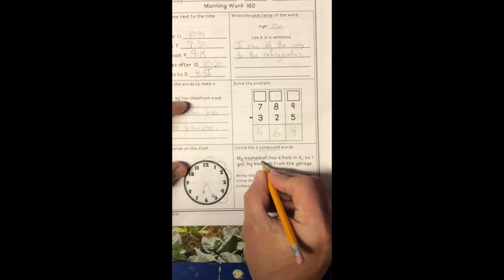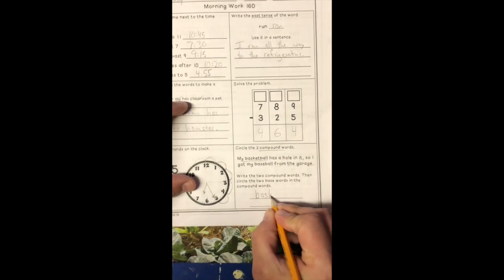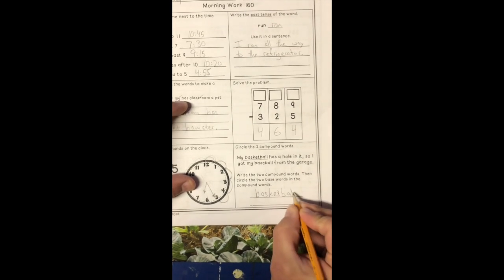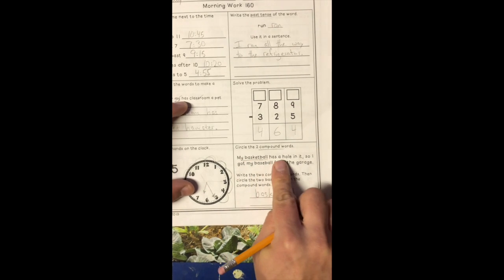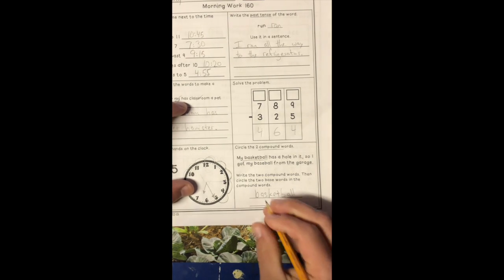Circle the 2 compound words. Compound words. So that's like basketball. 2 words that turn into 1 word. Basket plus ball. Basketball. Okay, can you see the other one? Give you a hint, it's another sport. My basketball has a hole in it, so I got my baseball from the garage. Did you see it? If you saw baseball, then the answer is yes, you did see it. Good job, you guys!